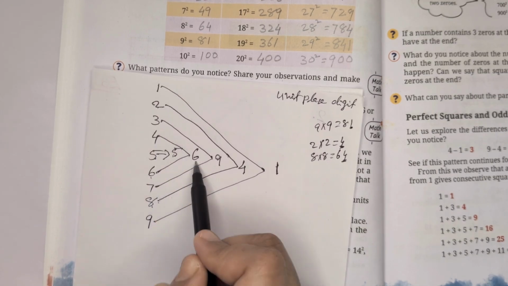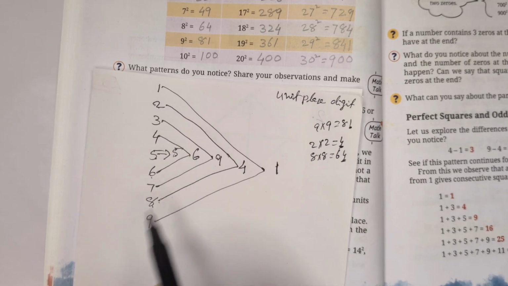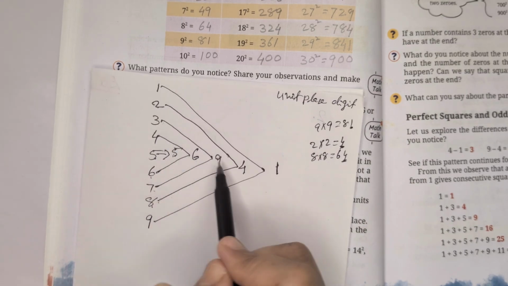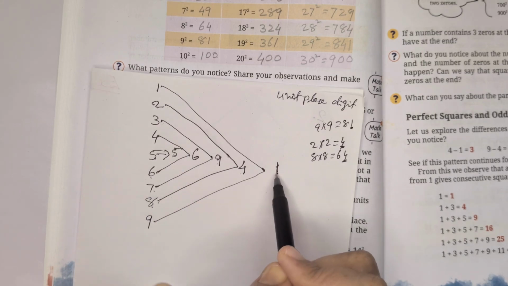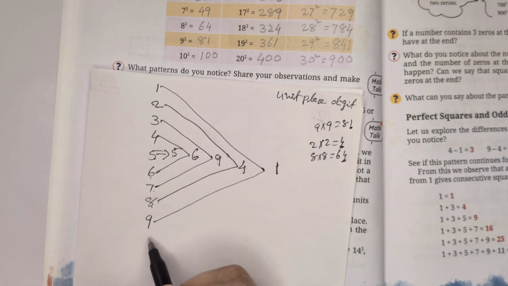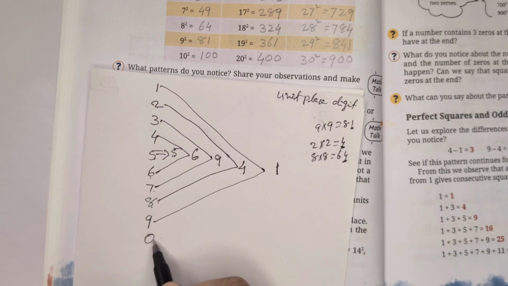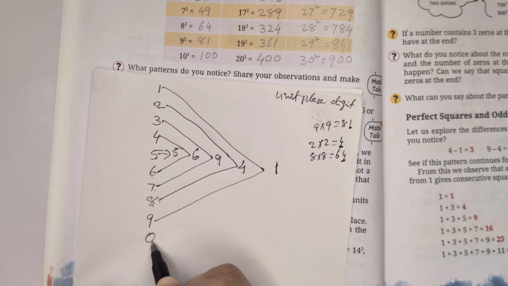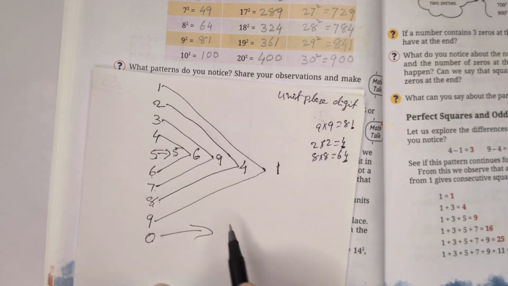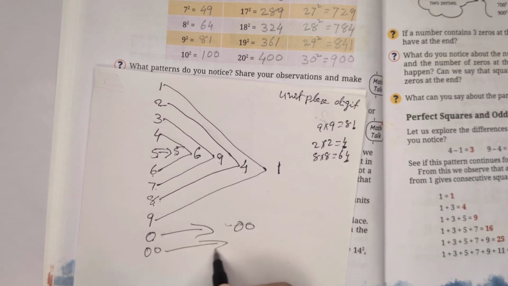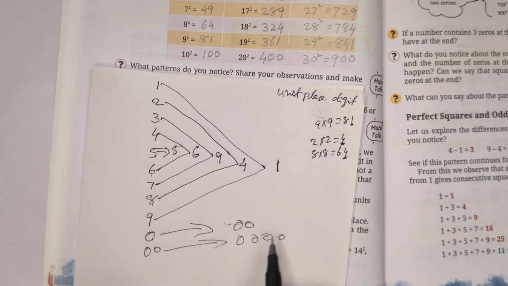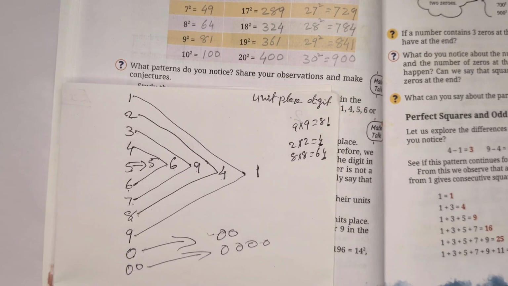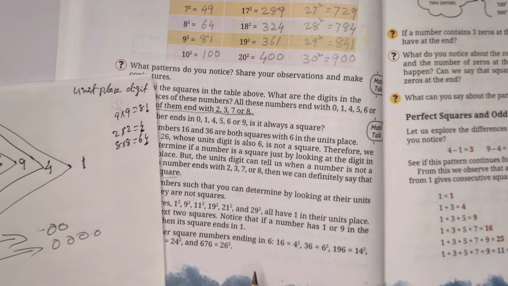6 and 4, it will come at the unit place 6. 7 and 3, 9. 8 and 2, 4. 1 and 9, 1. And if the number has 0, then its square will have 2 zeros. Here 2 zeros, then here it will come 4 zeros. So the number of zeros in the unit place will double. This is what is given here.